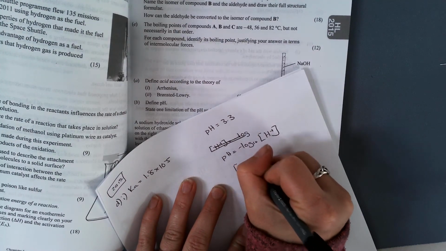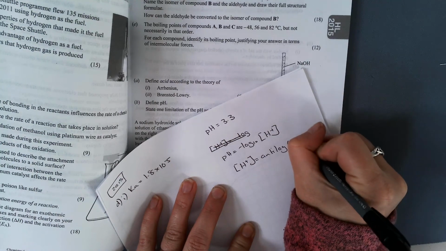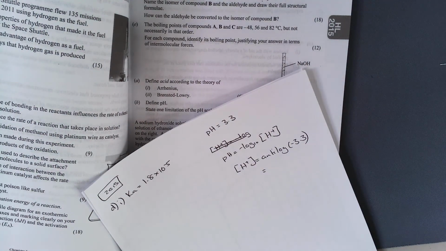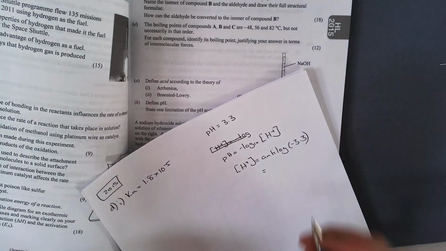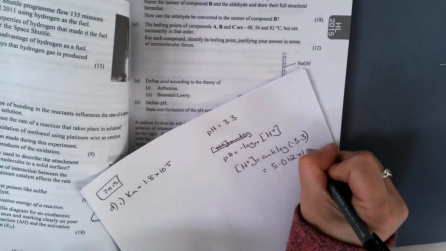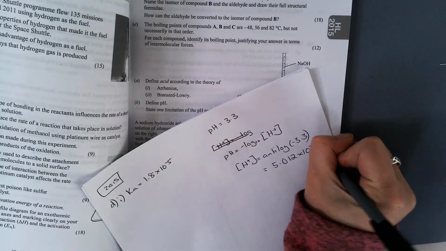So my H plus ion concentration is going to be the anti-log of minus 3.3. So my concentration of H plus ions at the start is 5.012 by 10 to the minus 4.